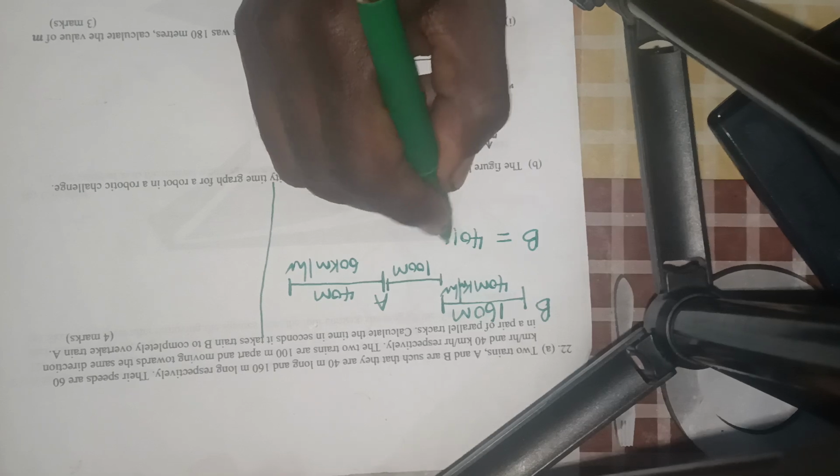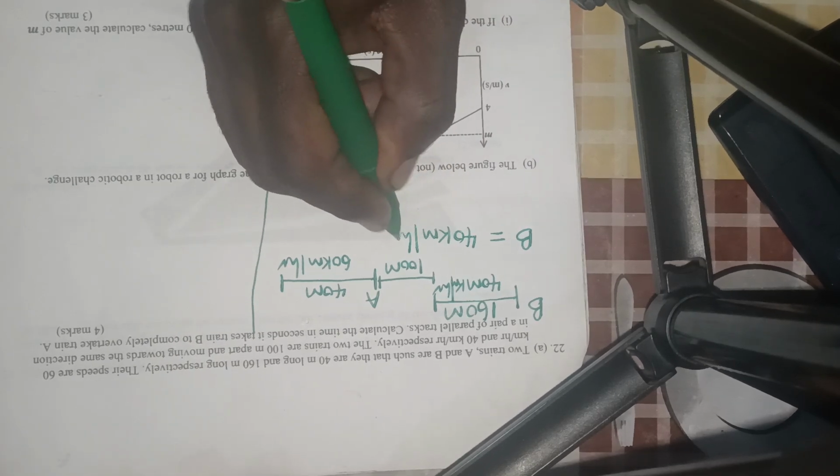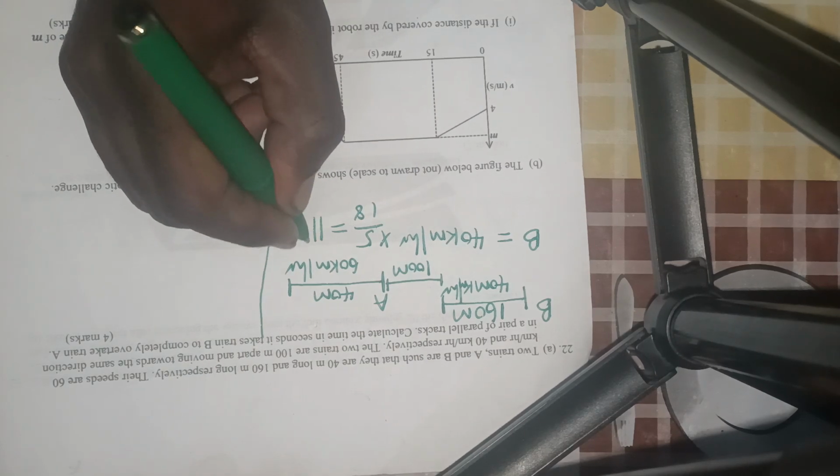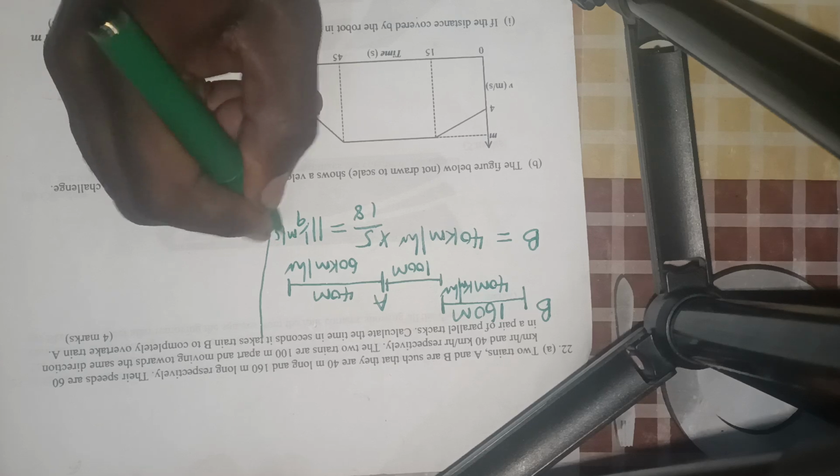So for B, we can have 40 kilometers per hour getting converted into meters per second by multiplying by 5 over 18. So you have 40 multiplied by 5 over 18. So that gives us 11 and 1 over 9 meters per second.